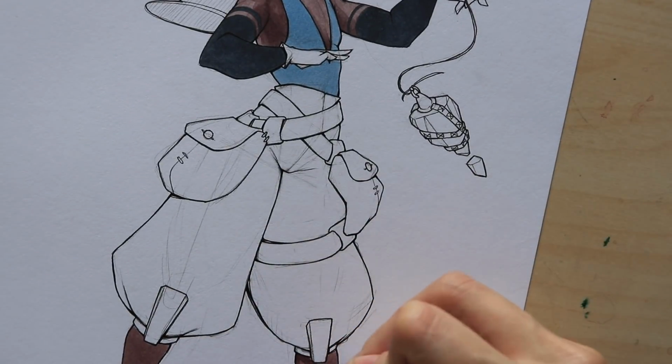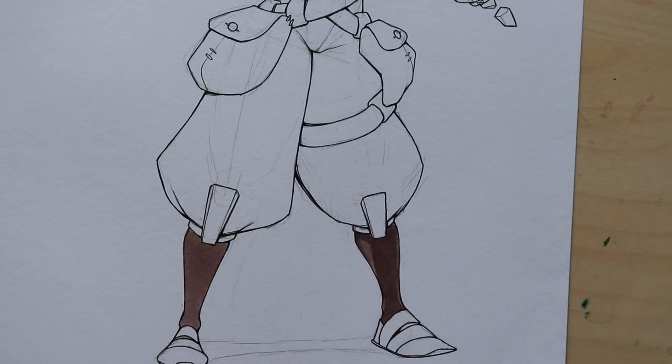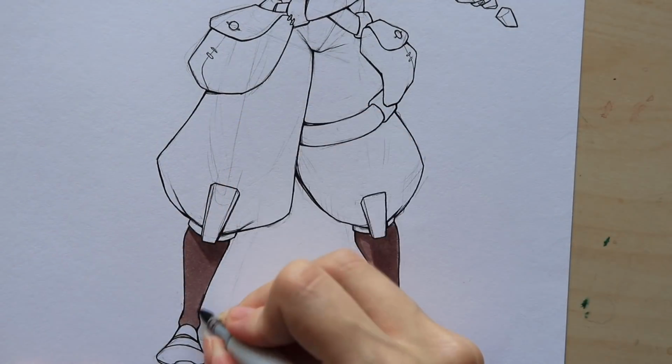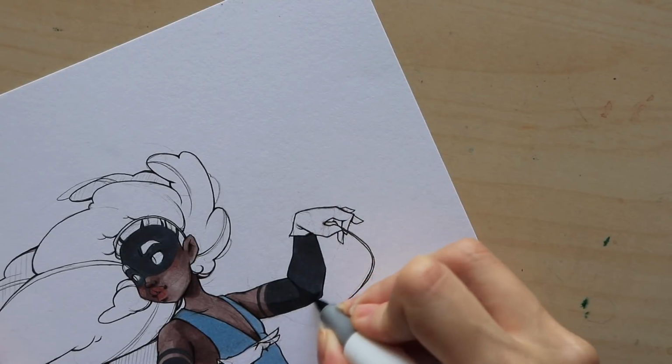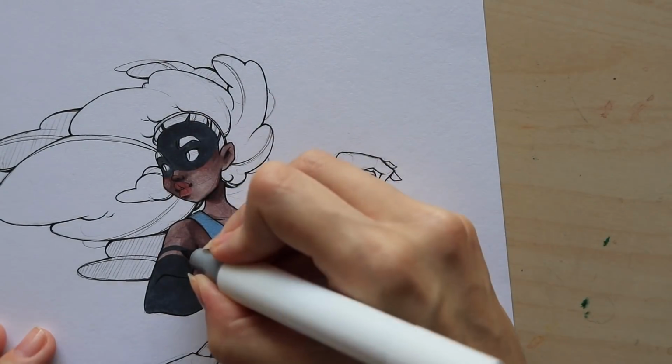So for this design, I went for something very streamlined, almost like a barefoot-type shoe, so that she could still jump and climb and run and everything, but her footfalls would be a lot more quiet.